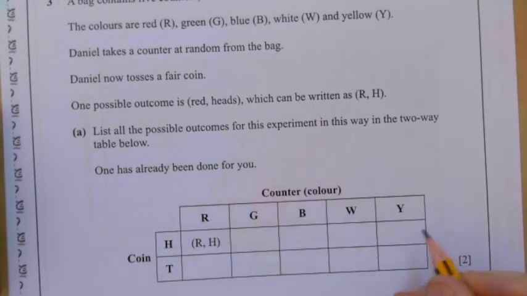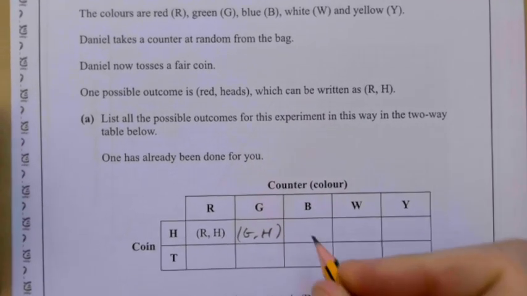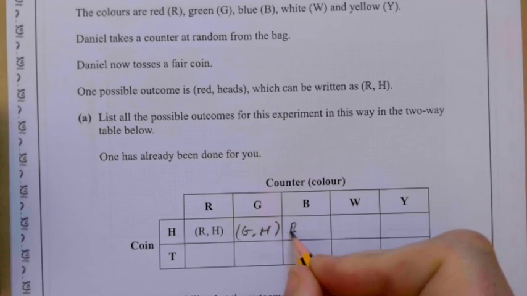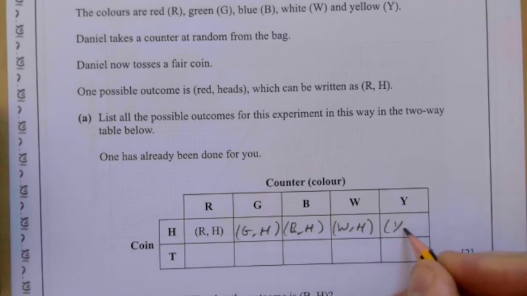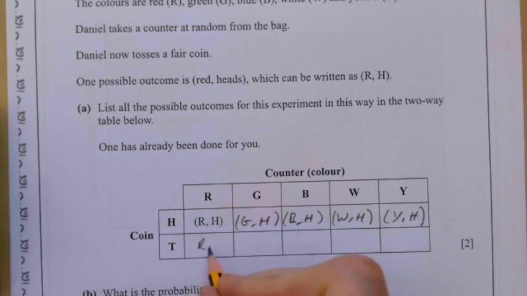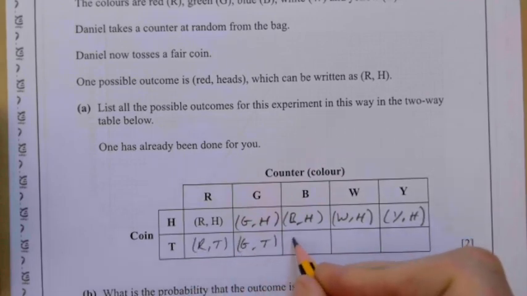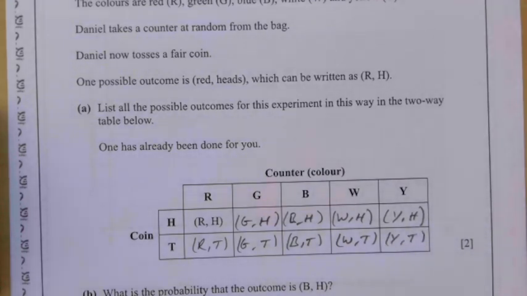So these are all the heads ones here. So you could have green and heads, blue and heads, and white and heads, and yellow and heads, and then the same for tails. So red and tails, green and tails, blue and tails, white and tails, and yellow and tails.